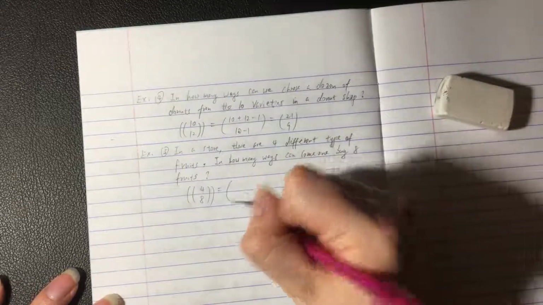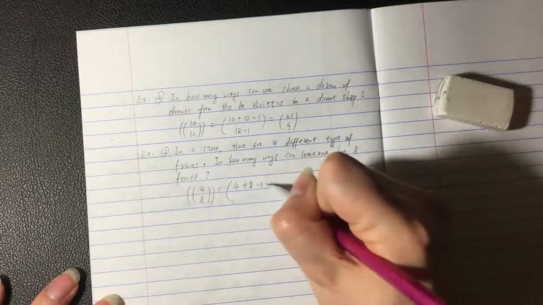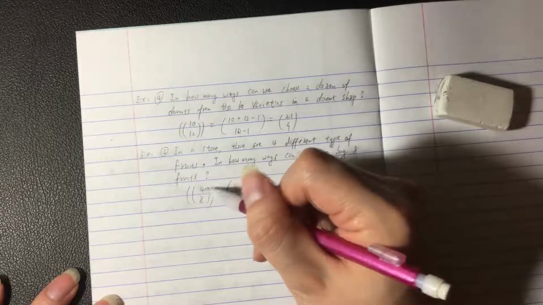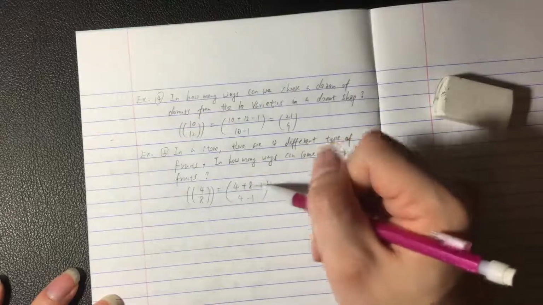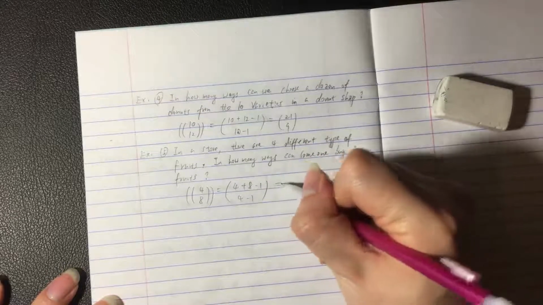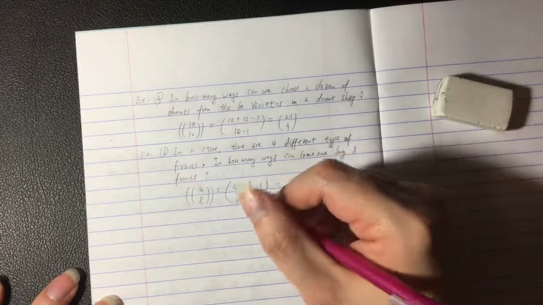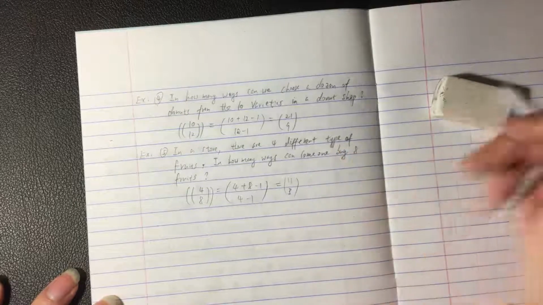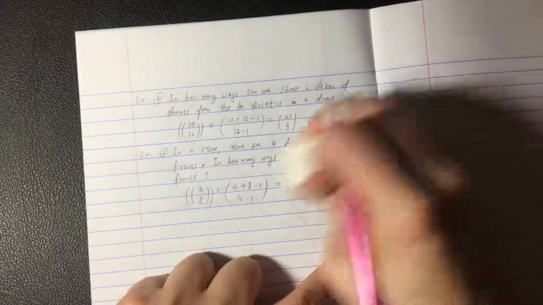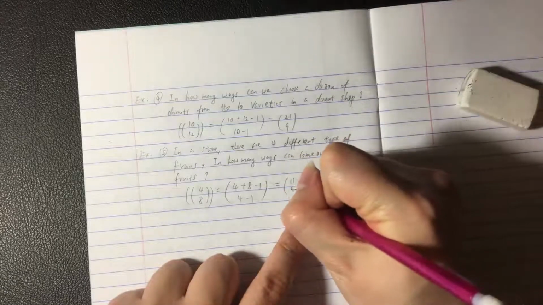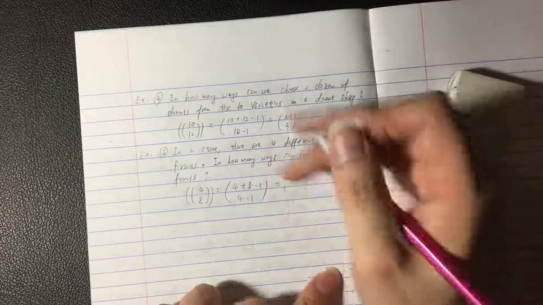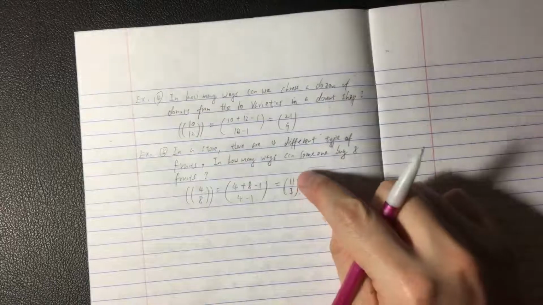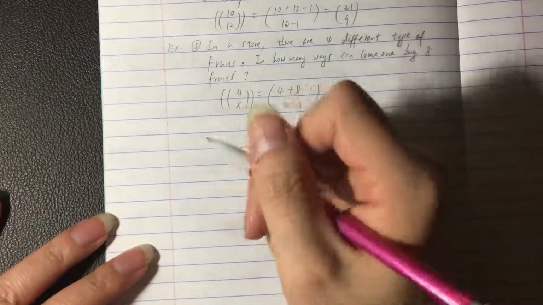If we use the formula, we have 4 plus 8 minus 1, choose 4 minus 1. That is M plus R minus 1, choose M minus 1, which is 11 choose 3. And you can use your calculator to get an answer. This is a combination, 11 choose 3. Next example.